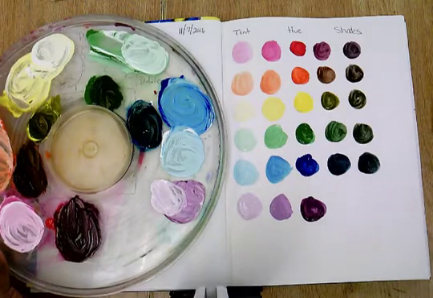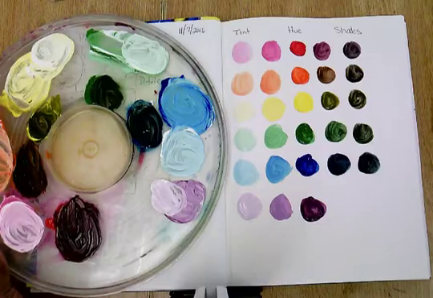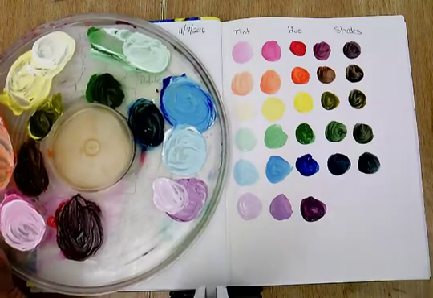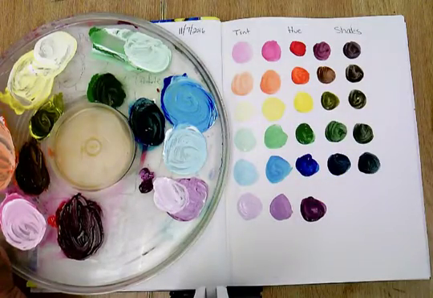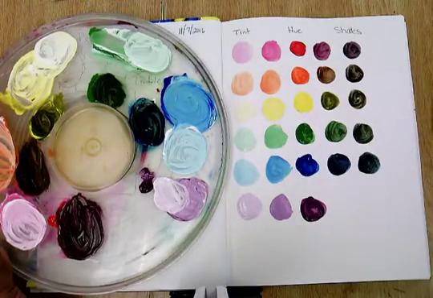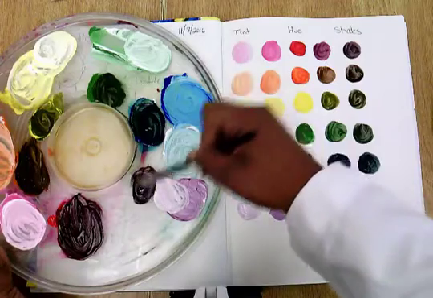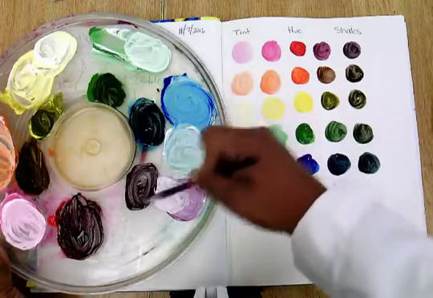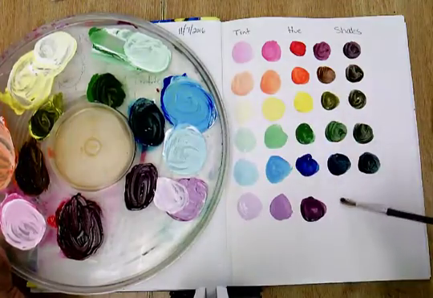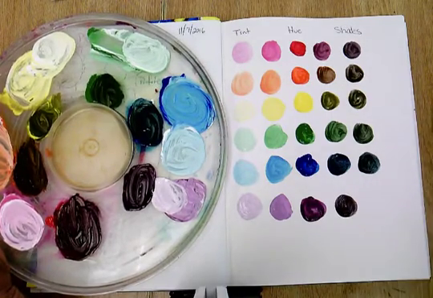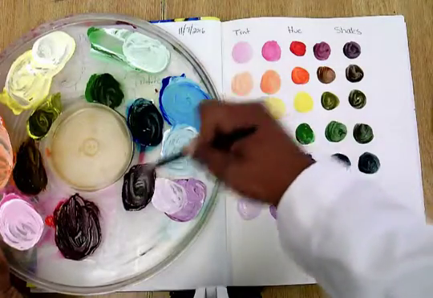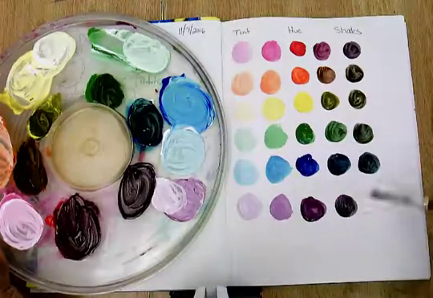Clean my brush to do our last hue, which is purple. Clean my brush and add just a little bit of white. Not white, excuse me. I'm not adding white, I'm adding black. Put a dot to make a darker shade of purple, kind of like a plum or an eggplant color. Add one more tiny dot of black. It's an even darker purple.